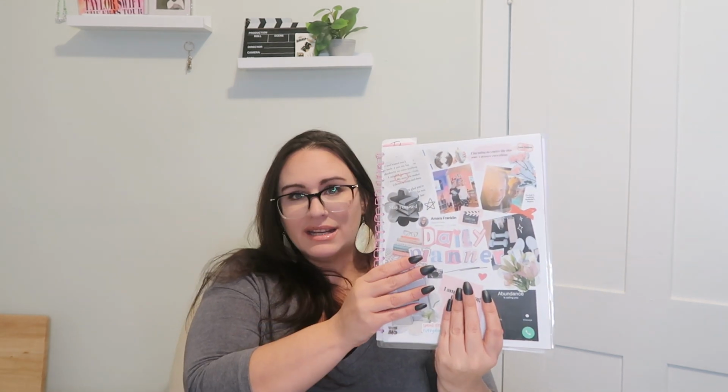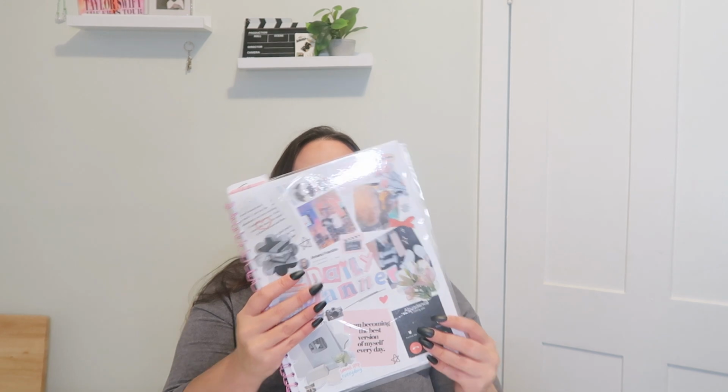I took it apart and rebound it. I only did like six months' worth because I wanted something a little bit smaller and easier to use, and I just set aside all the other pages. So when I fill this up, I have more already printed and I can either rebind it with a bigger one or make another one.